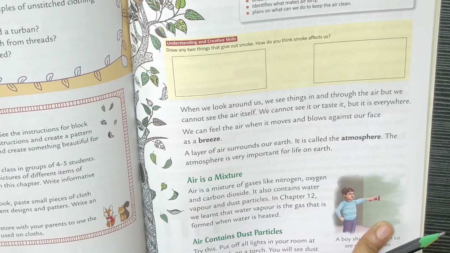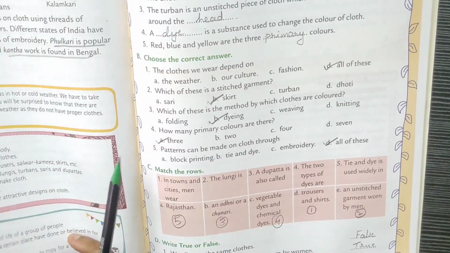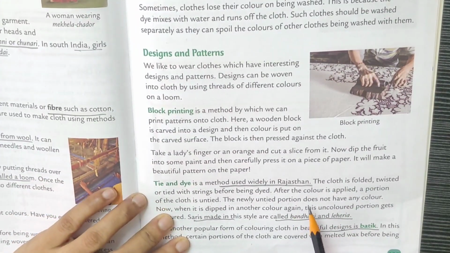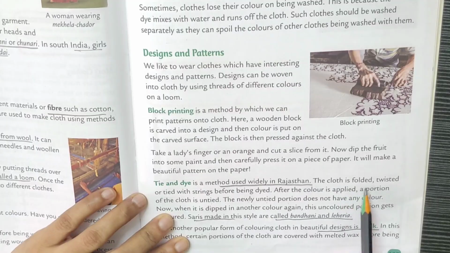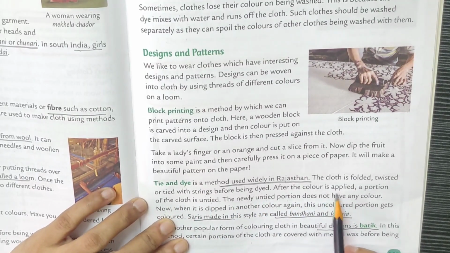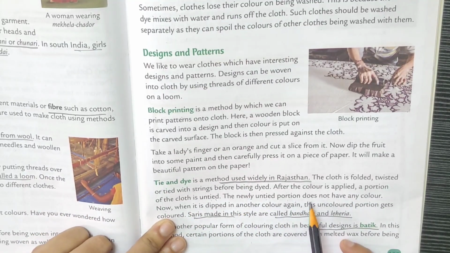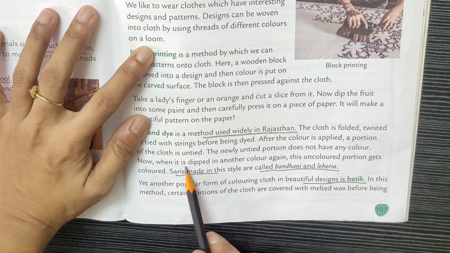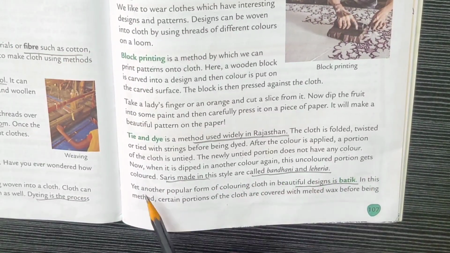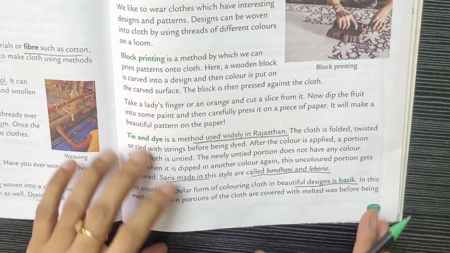What is tie and dye? Where is it widely used? The cloth is folded, twisted and tied with strings before being dyed. After the color is applied, a portion of cloth is untied. The newly untied portion does not have color. Now, when it is dipped in another color again, this uncolored portion gets colored. It is called tie and dye. It is widely used in Rajasthan.